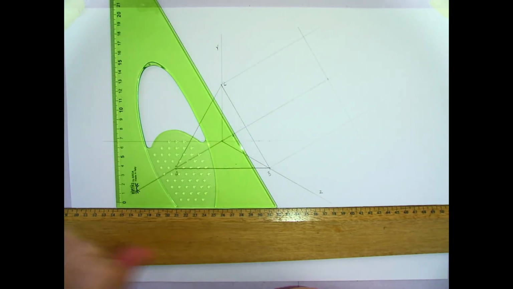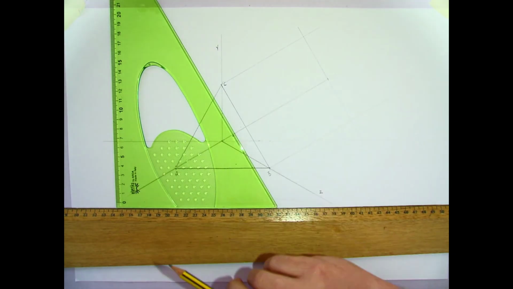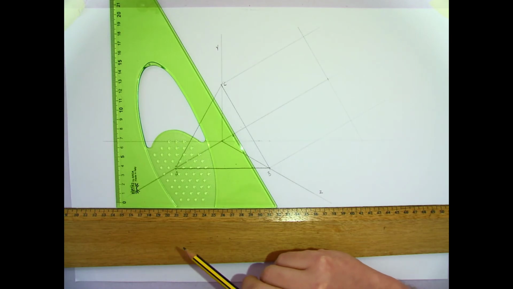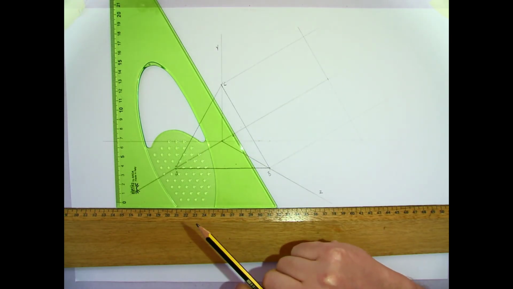If you're using the larger A2 page, you don't need to worry about that. So out at least 100 millimeters.